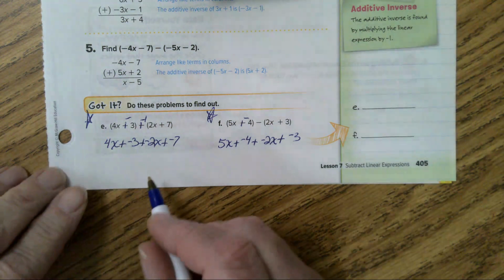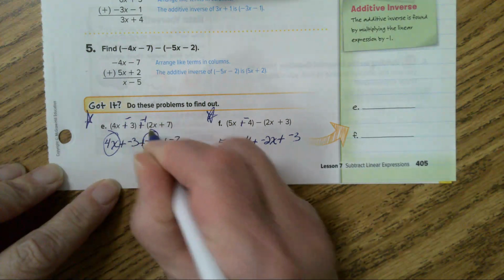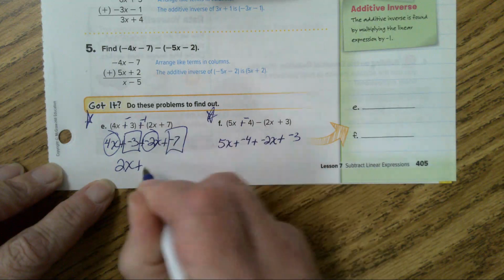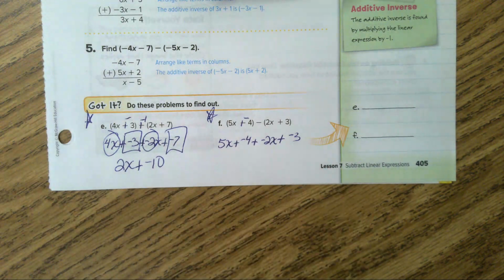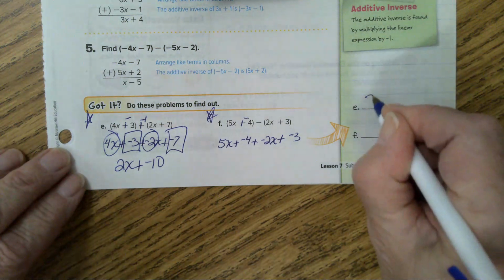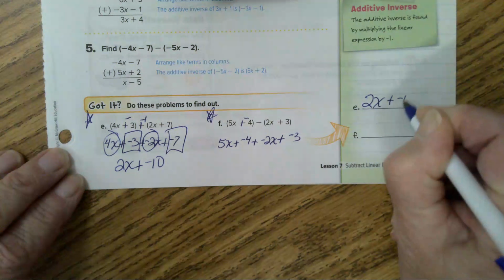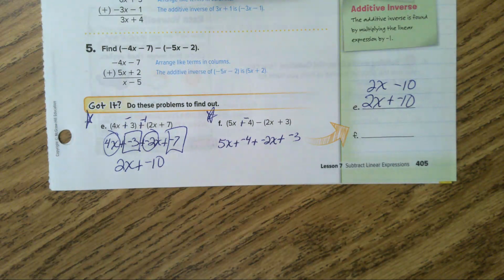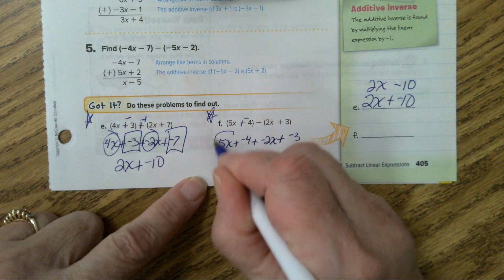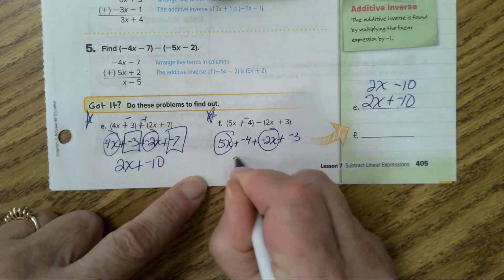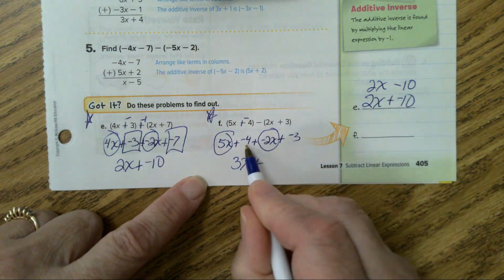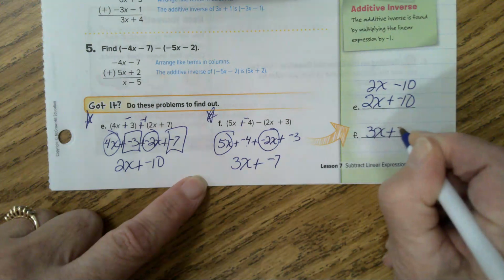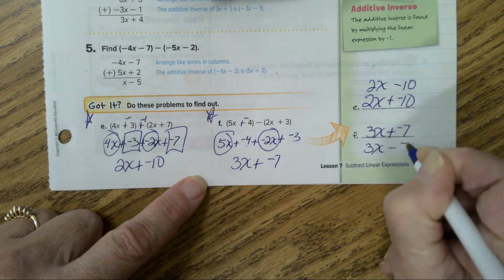You should end up with 4x plus negative 2x is 2x, and negative 3 plus negative 7 is negative 10, or 2x minus 10. Either one of those would be right for letter E. For letter F, 5x plus negative 2x is 3x. Negative 4 plus negative 3 is negative 7. So 3x plus negative 7 or 3x minus 7.